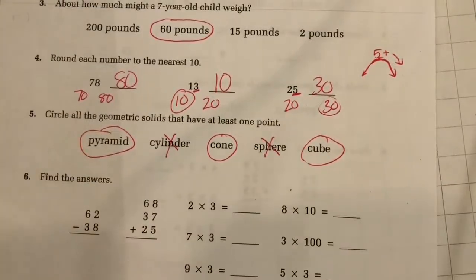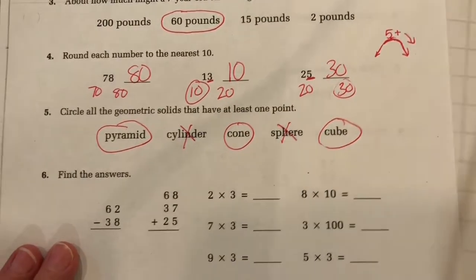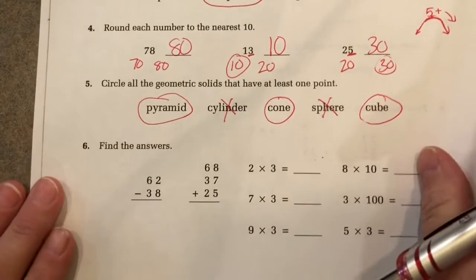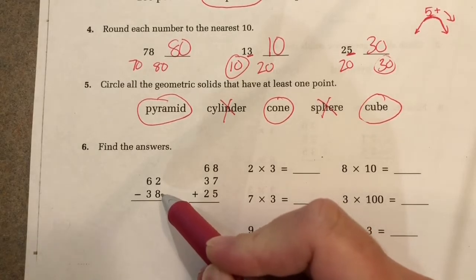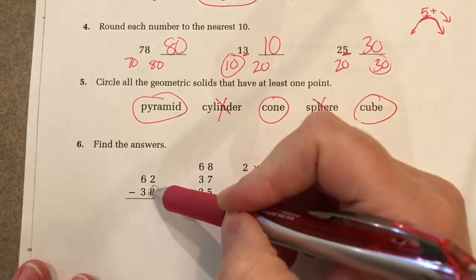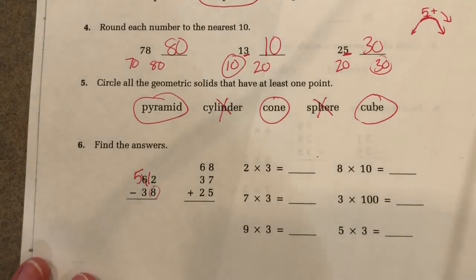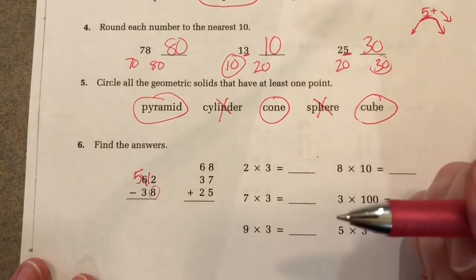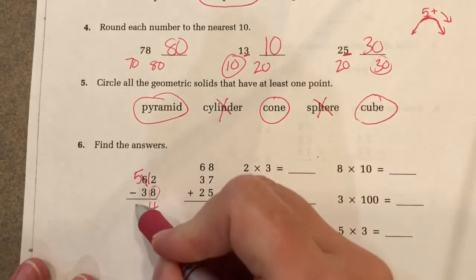Okay, last ones. Find the answers. Well, we might not need scratch paper for these. They left us plenty of room. Okay, what do you notice about this right here? We're supposed to subtract, and I noticed something about the 8. Bigger bottom, right? So what do we have to do? Bigger bottom, gotta borrow. We go to the neighbor, we borrow 1, and we bring it back home. So now we have 12, take away 8. 4. 5, take away 3. 2.